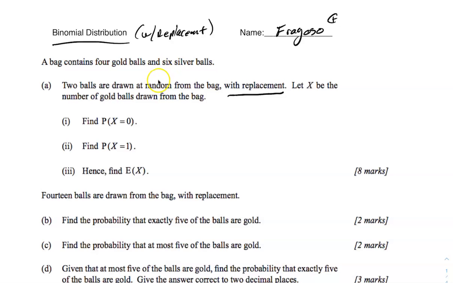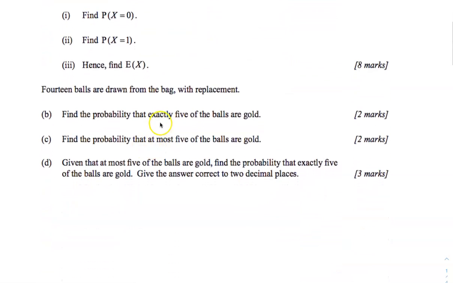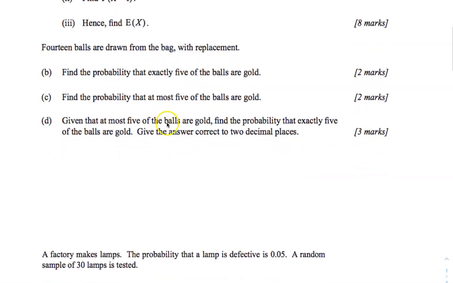Now, they're never going to tell you it's binomial. So how do you know it's a binomial question? It's actually not this part. This is like the probability distribution part of it. It's right here: I see exactly, at most, I know it's a binomial question.